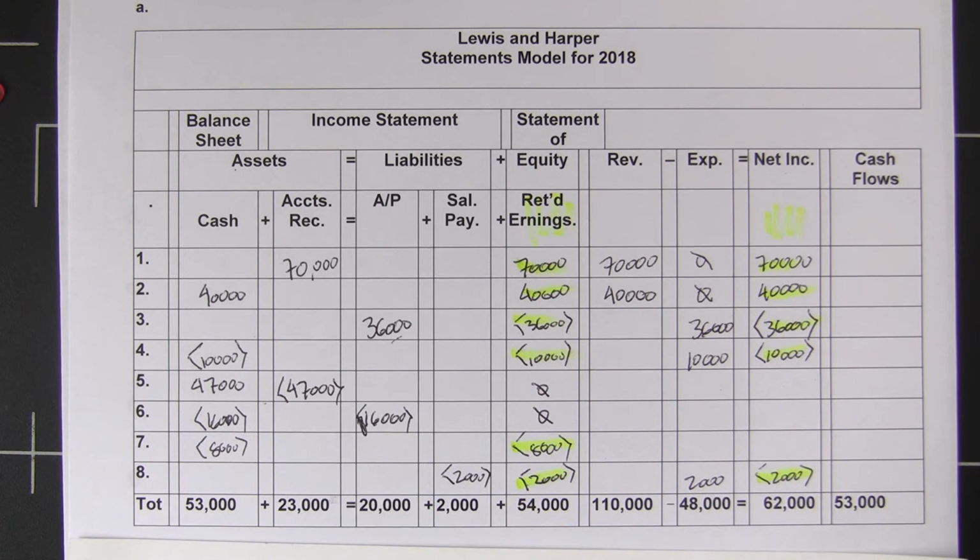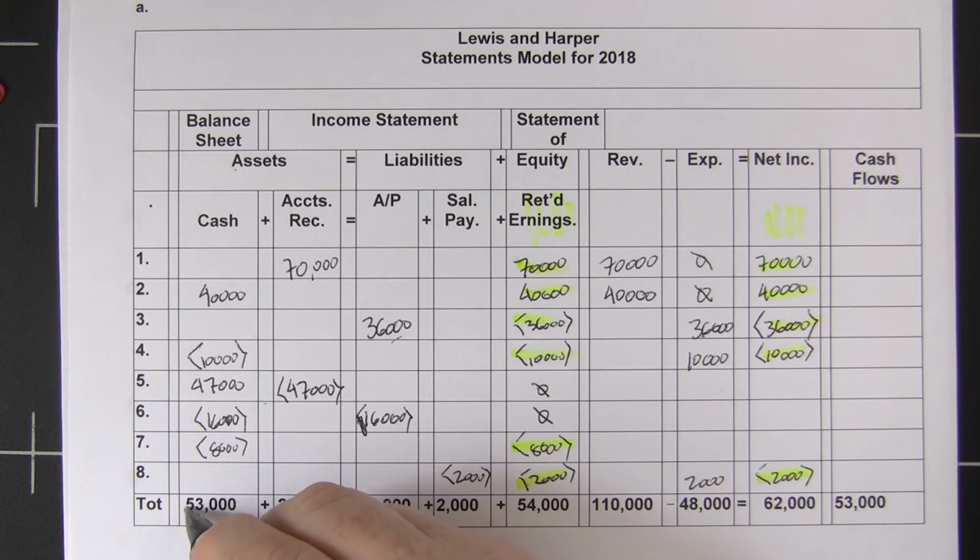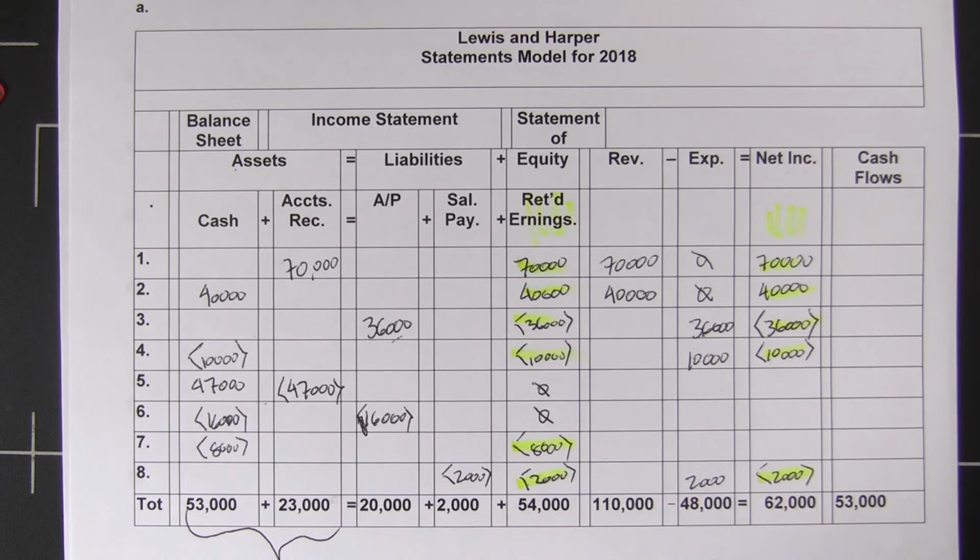And if you do your math nicely, that's the ending balances. That's what we need, those ending balances. And just to be sure, you could add up this and it will add up to the total of these, okay?